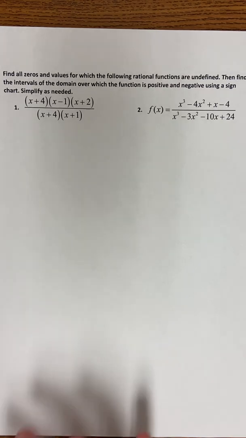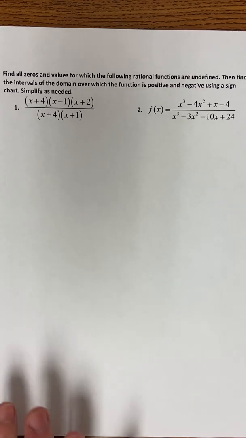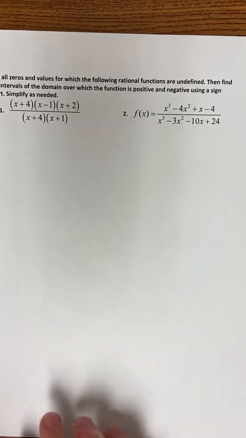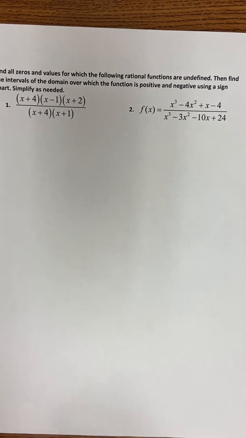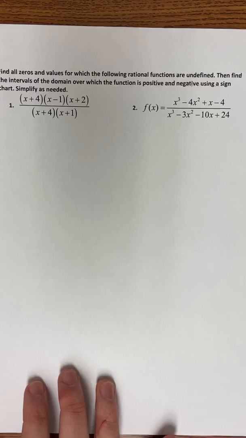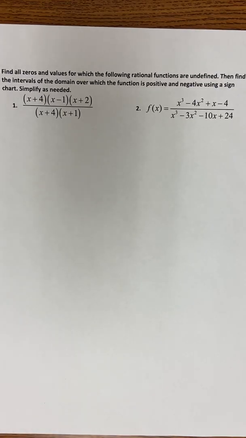So I've started you with number 1 fully factored, but very often, like in number 2, you are going to have to use your factoring techniques to factor it yourself. Okay, so we've got (x plus 4) times (x minus 1) times (x plus 2) over (x plus 4) times (x plus 1).